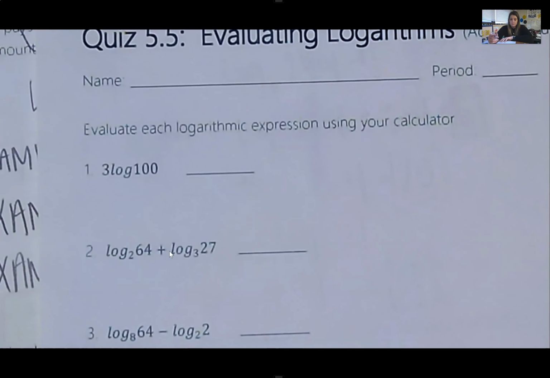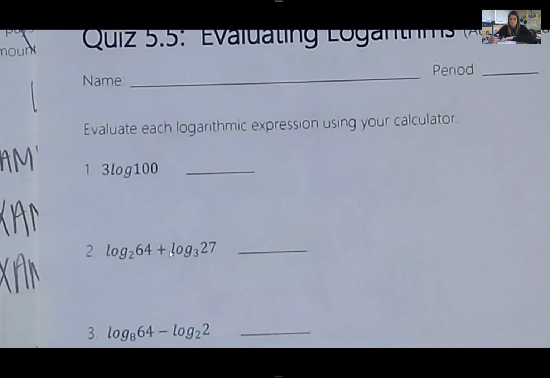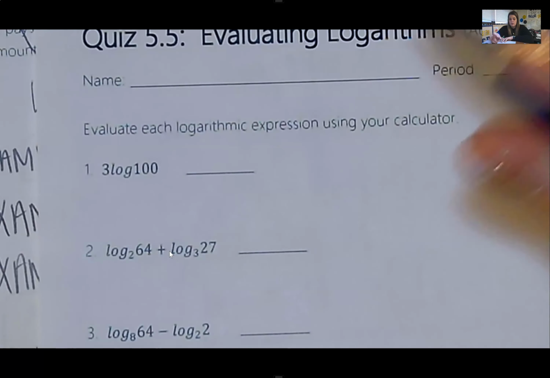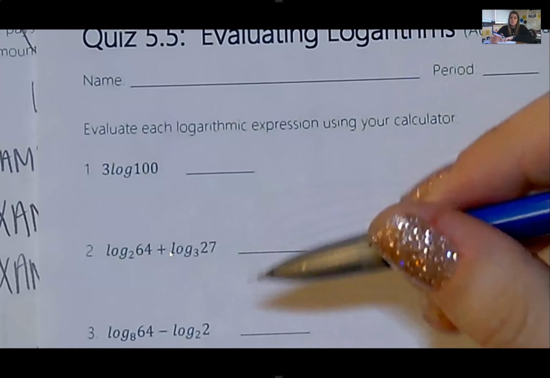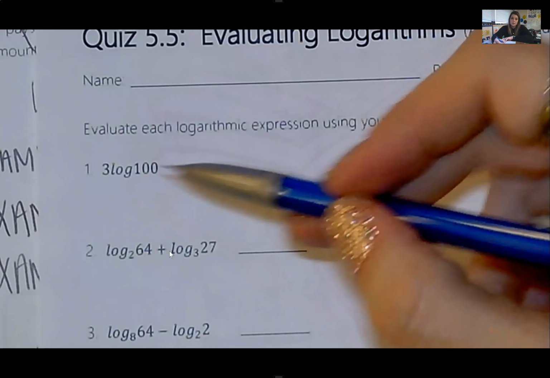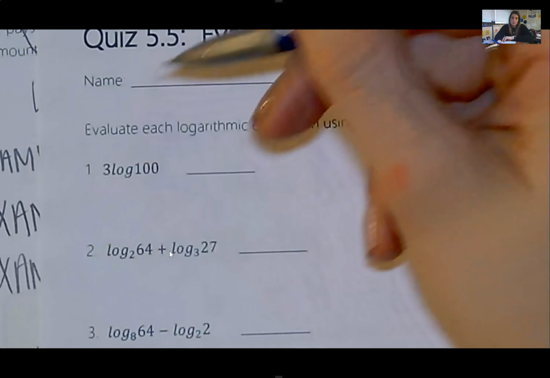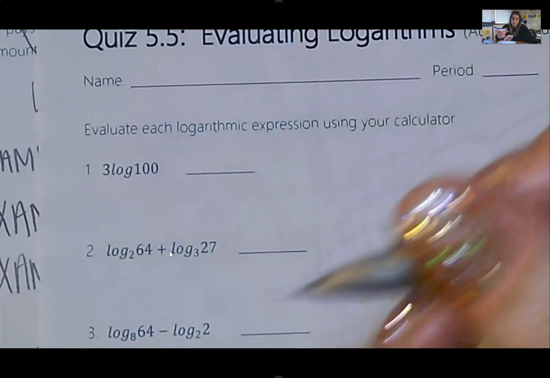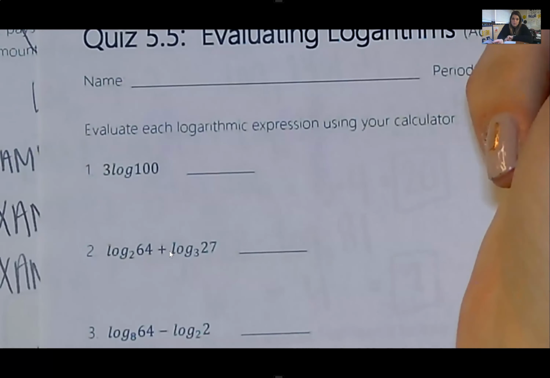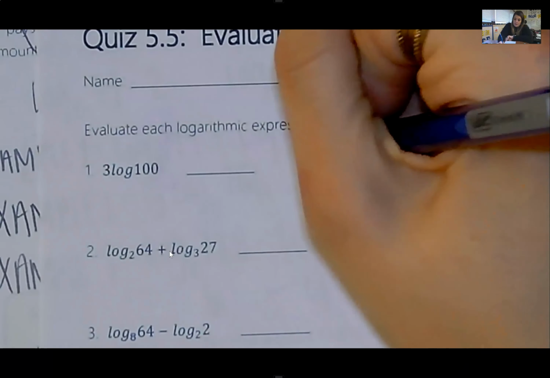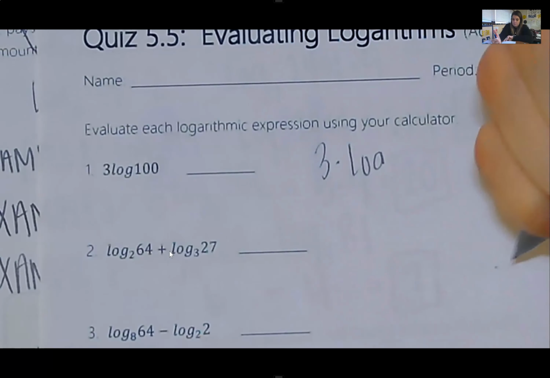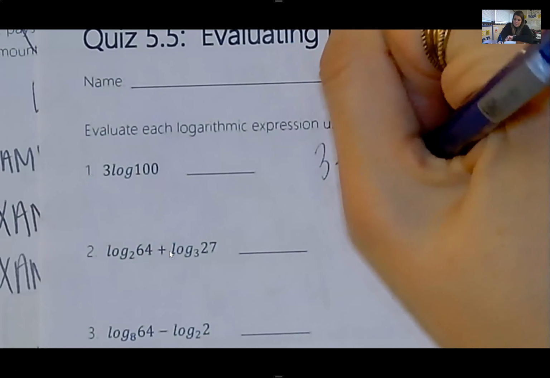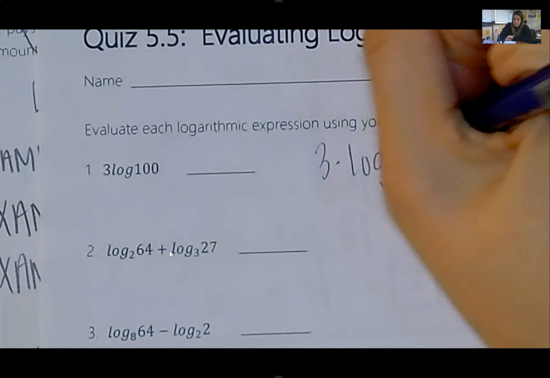And at the very least, I would show your work. So I would show what you're getting here. I'll help you with number 1 so you can see what I mean by show your work. Number 1 is the same as 3 times log base 10 of 100.